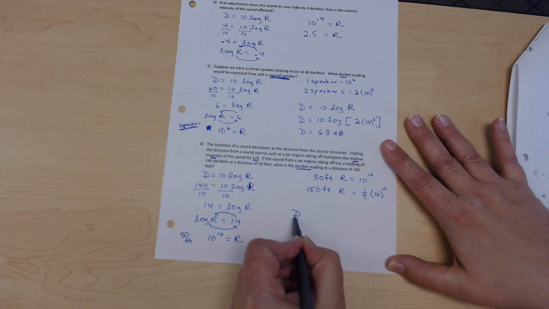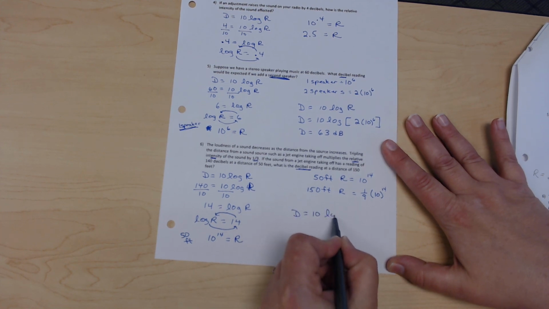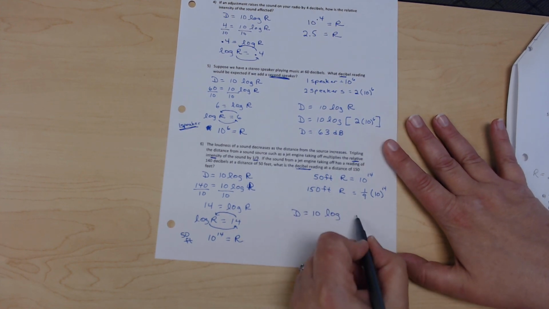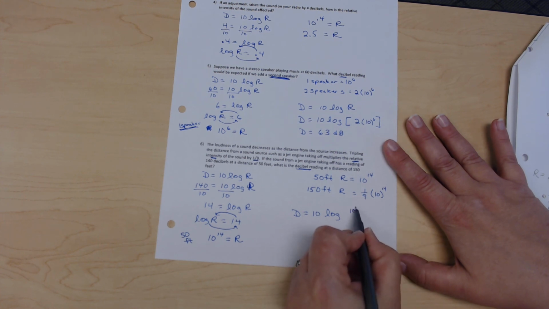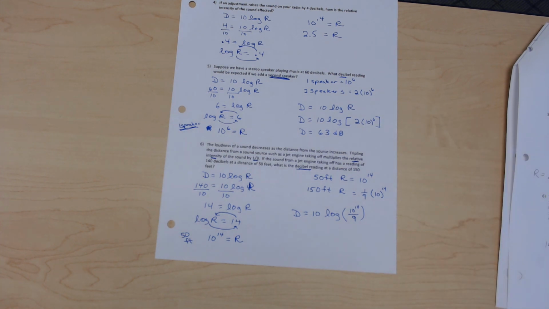So now I do decibels equals 10 log, and we could write this a little bit differently. We could write this as 10 to the 14th divided by 9. We want to take the log of that, and then take it times 10.